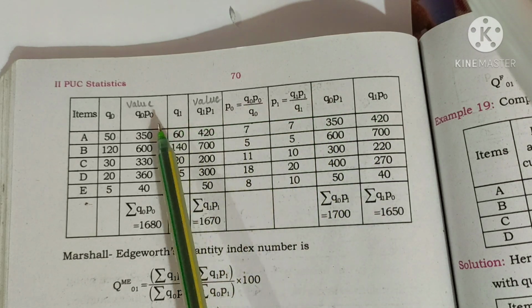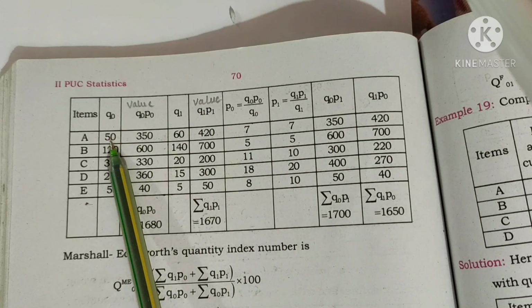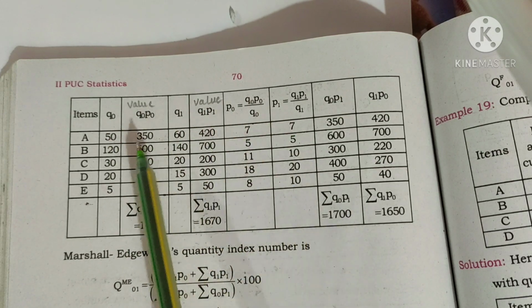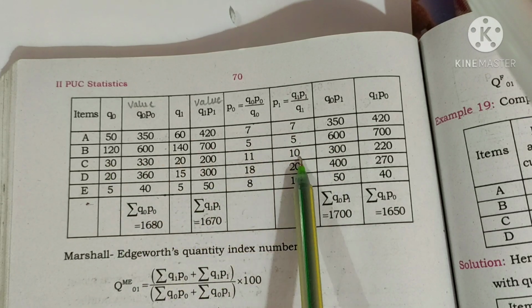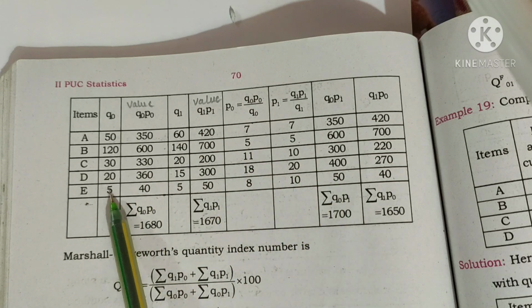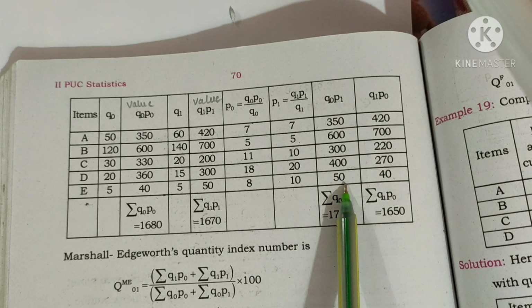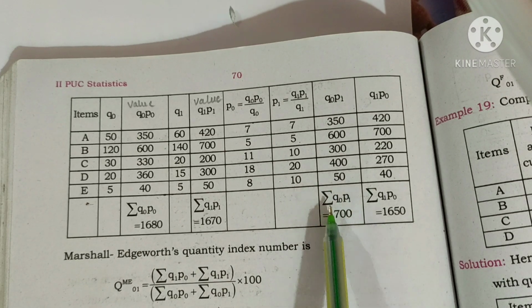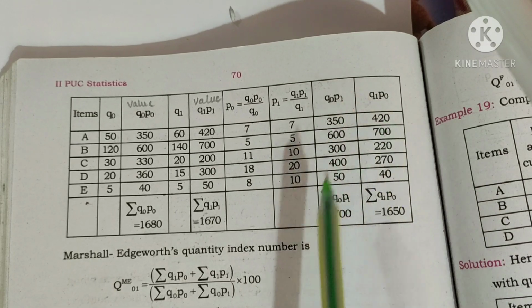Q0 into P1. Q0 is here and P1 is here. So 50 into 7 is 350. 120 into 5 is 600. 30 into 10 is 300. 20 into 20 is 400. 5 into 10 is 50. So in total it will give you 1700. Similarly calculate Q1 into P0.